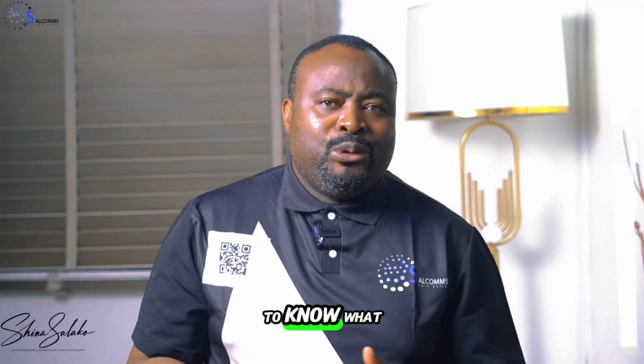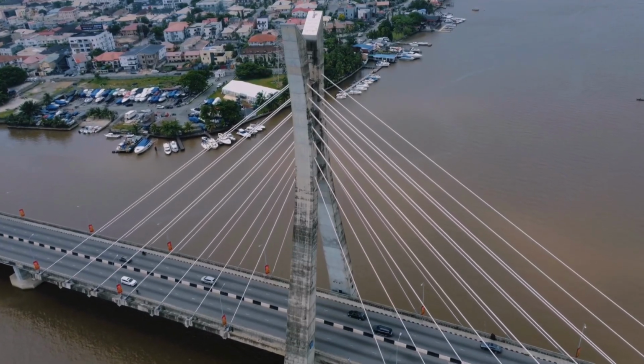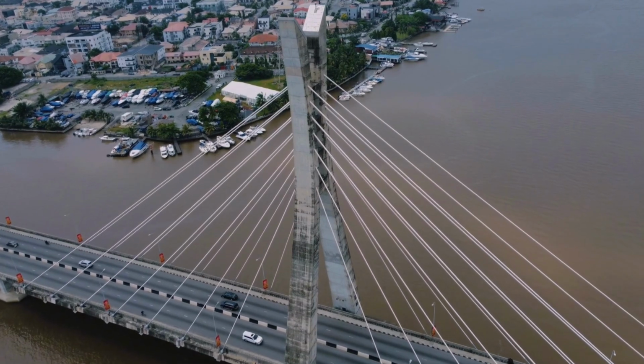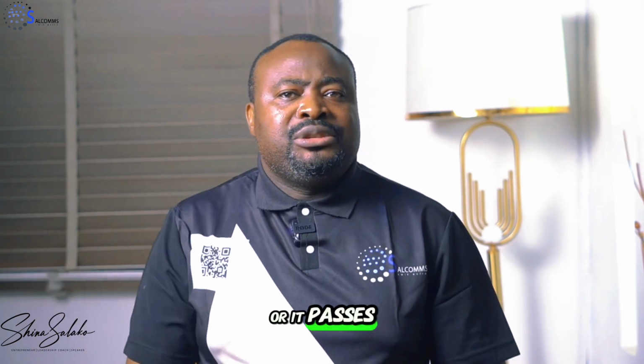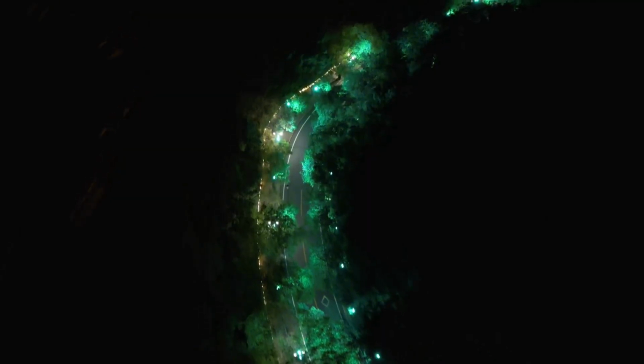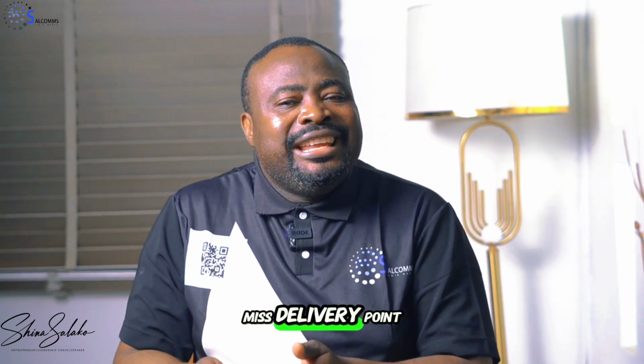But you want to know what counts as diversion, right? So let me make it simple. A driver goes to a location not part of the approved route. You're going to Abuja and you're seeing the vehicle in Lagos Island, not part of the approved route, or it passes through another longer route to get to Abuja. Maybe it doesn't even end up getting to Abuja.